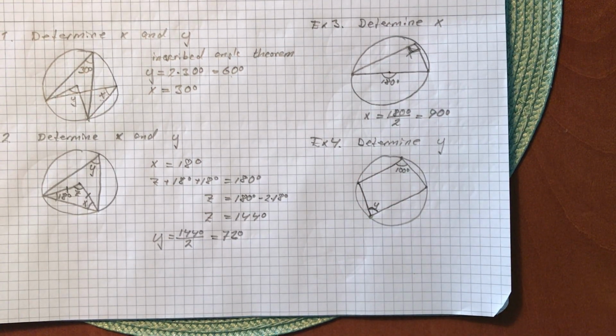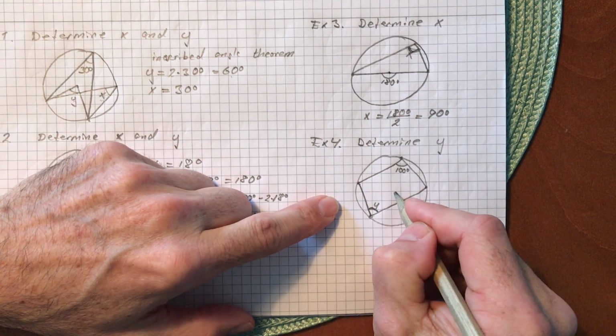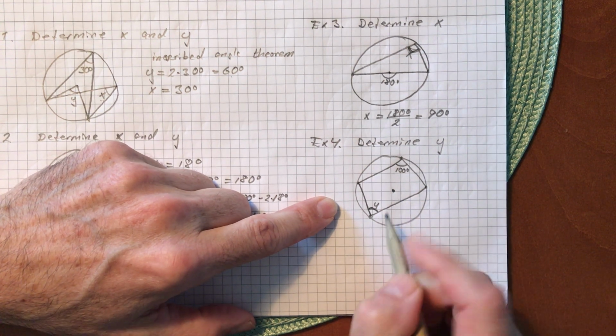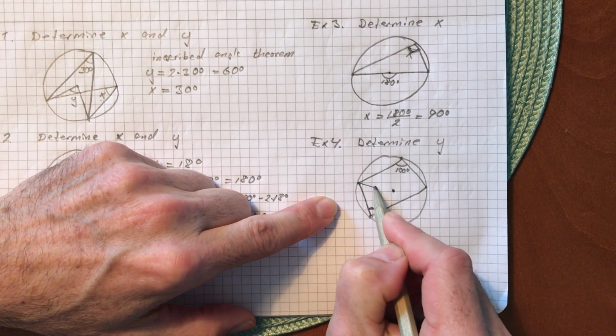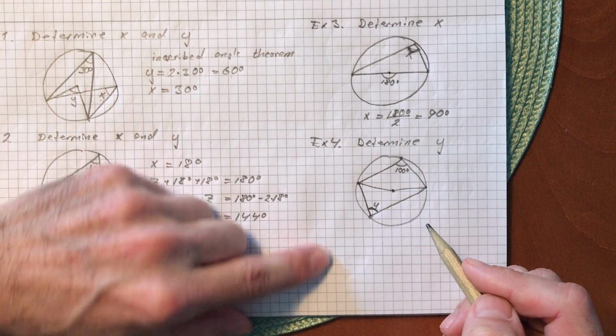So if you want to, you take a break in the video, try to find out the answer. Here is how you're supposed to do. So let's start with finding the central point. It's somewhere here. I mark it like this. And then I draw lines to this point and to this point.